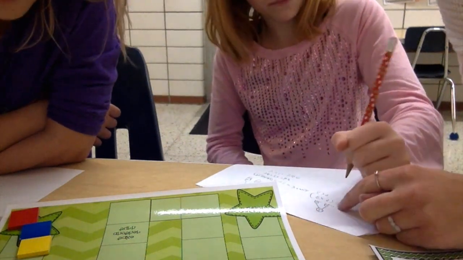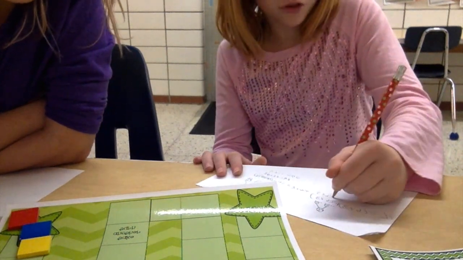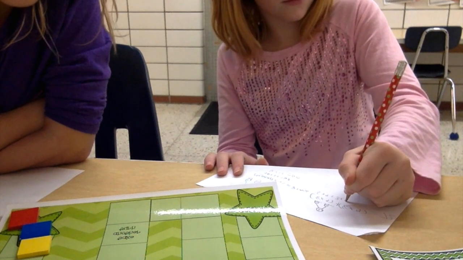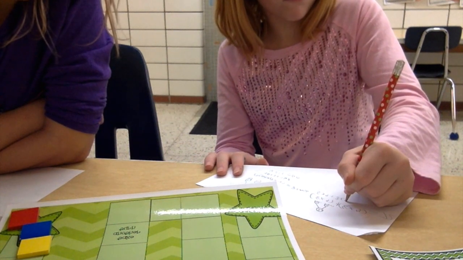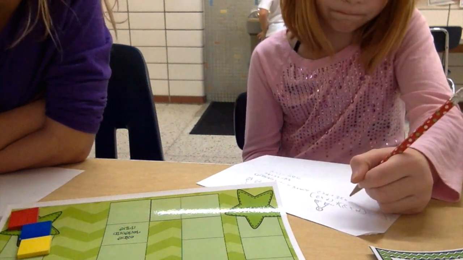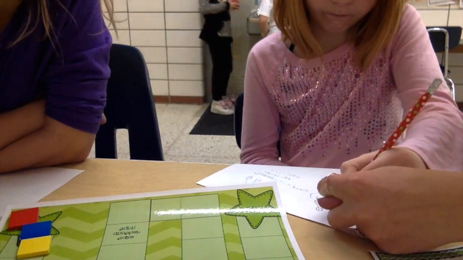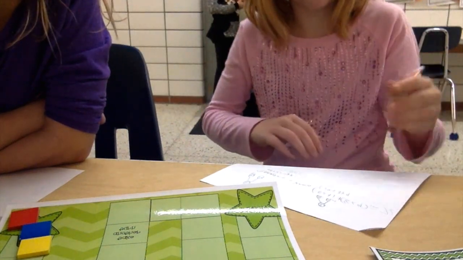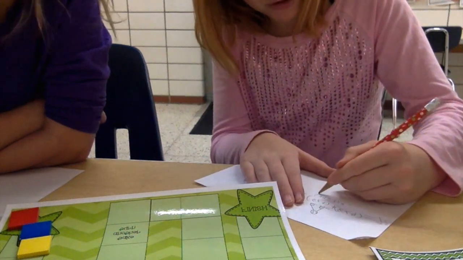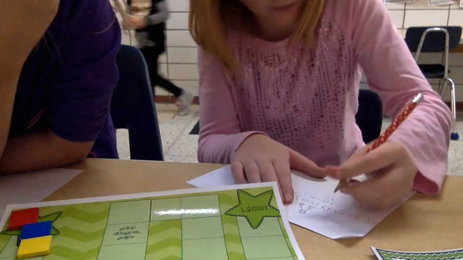And then what else do you have? 3 9s. So plus 3 times 9. If you have 3 9s, how would we write that? Here you said you had 5 9s, so you wrote 5 times 9. And this you have 3 9s, so you're going to write 3 times 9 equals. So this is 45 and this is 27.